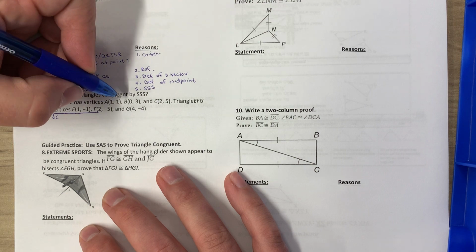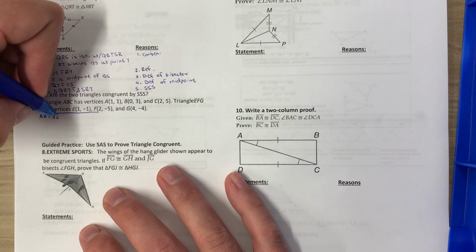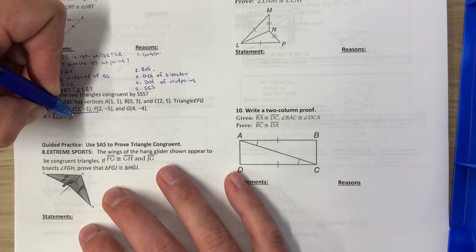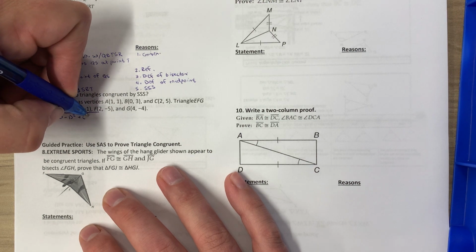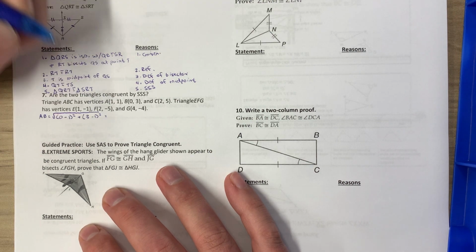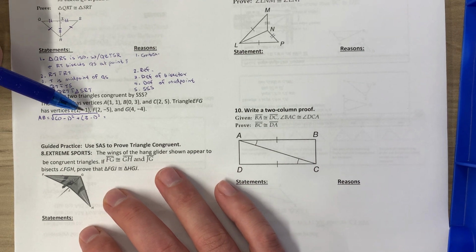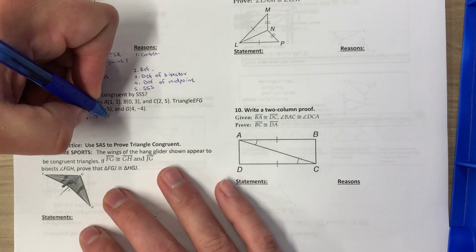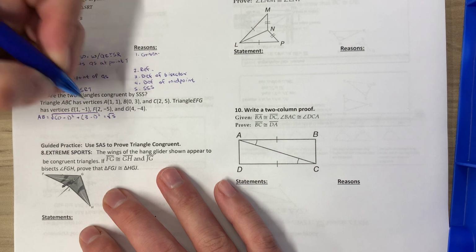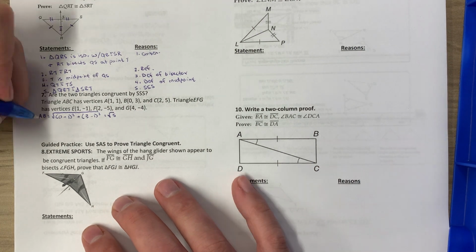And so for this one, AB, I've got 0 minus 1 squared plus 3 minus 1 squared. So I got negative 1 squared, which is just 1, plus 2 squared, which is 4. So I have the square root of 5. And you usually leave them in square root form here.